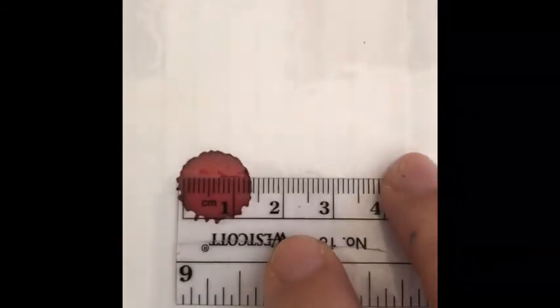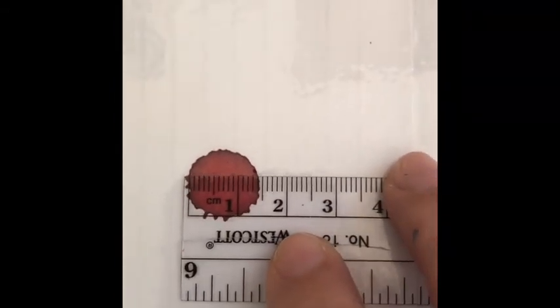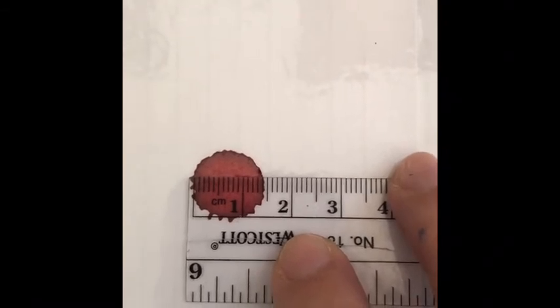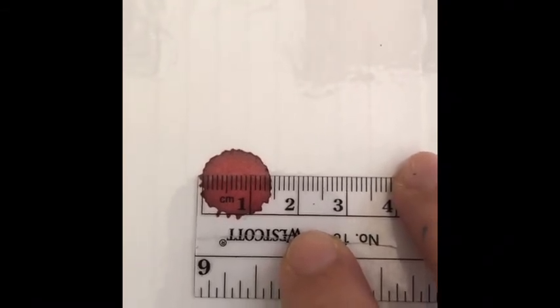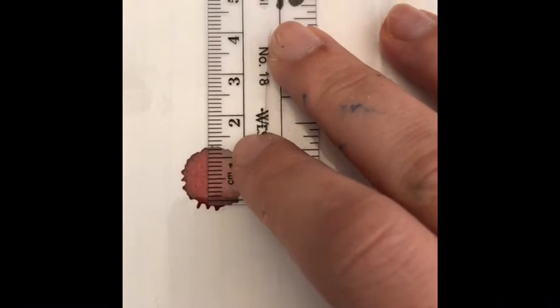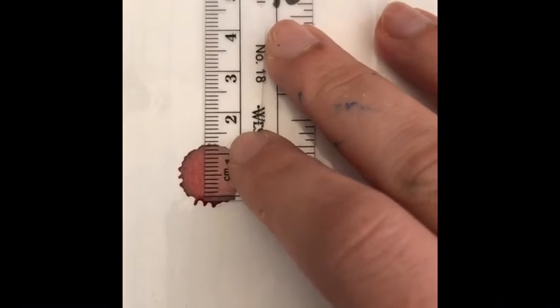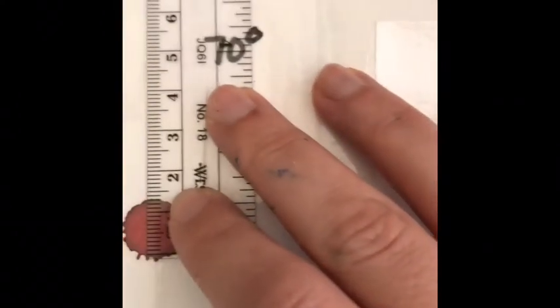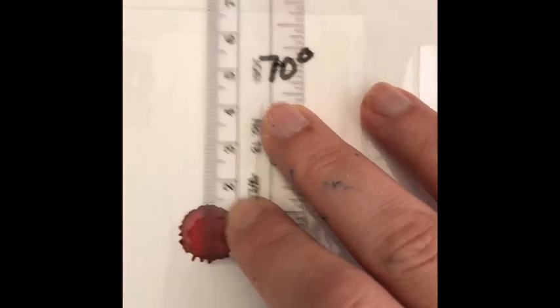To compare, we're going to do 70-degree droplets. Looking at the measurement on the width, we can see that the width is 1.9 centimeters. And the height is going to be pretty close, about 1.3 centimeters.